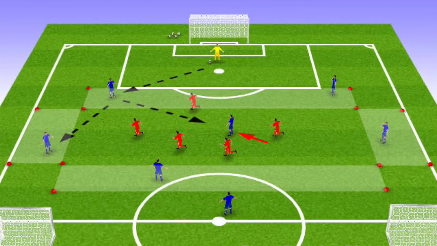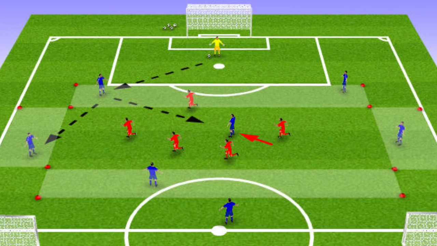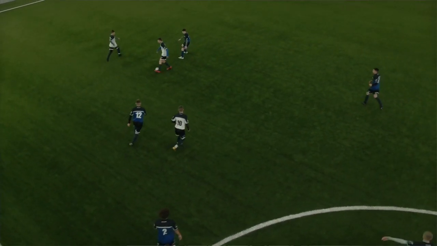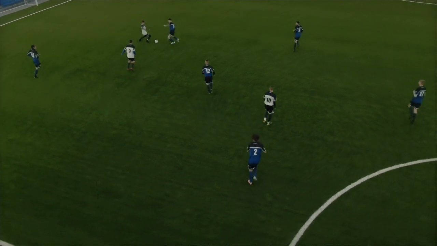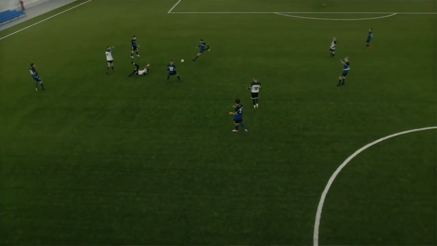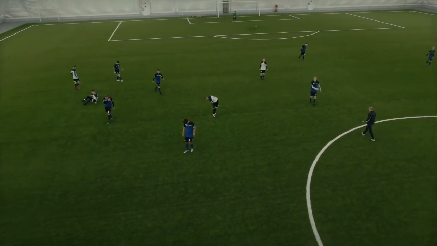You can also add wing backs to the attacking team to make sure that the wing backs understand when those runs need to be made. You can add players behind the coach so that they act as target men, so that when the defensive team wins the ball, they can find that target man instead of just dribbling through the cones on the left and the right.